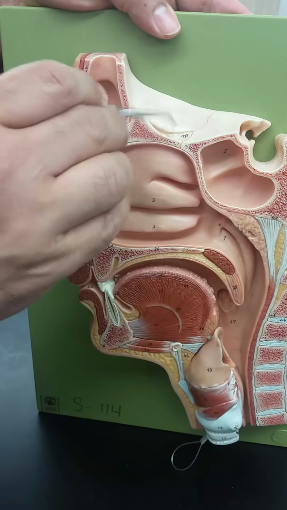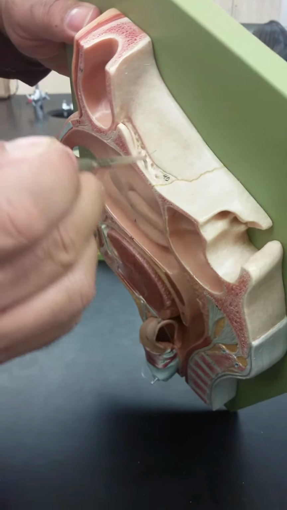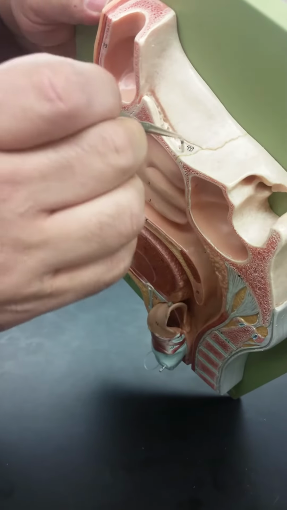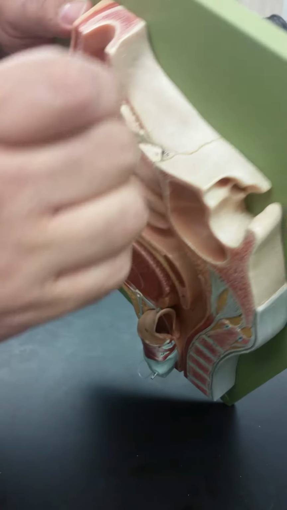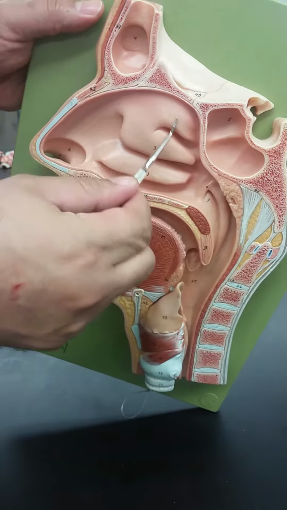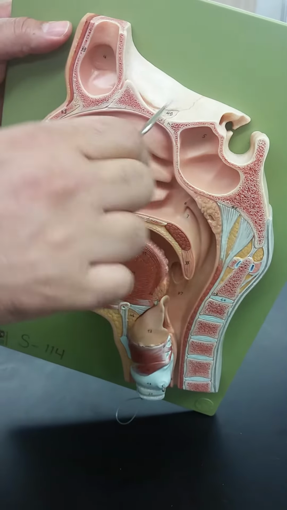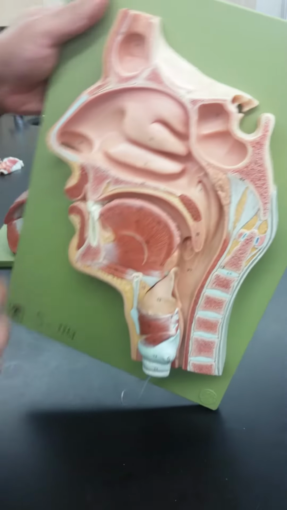And this is the cribriform plate of the ethmoid, if you still remember. See how this is fenestrated. Cribriform means porous or containing pores. And this is to allow the fibers, the nasal fibers, to pass from the nose, get into this cavity, which is the cranial cavity, going toward the brain.